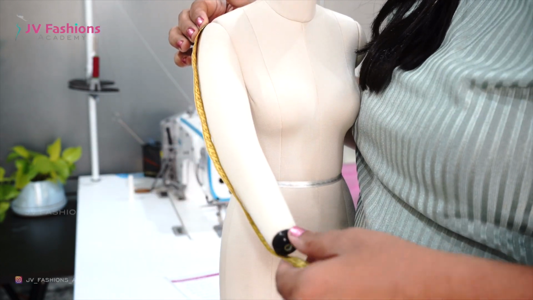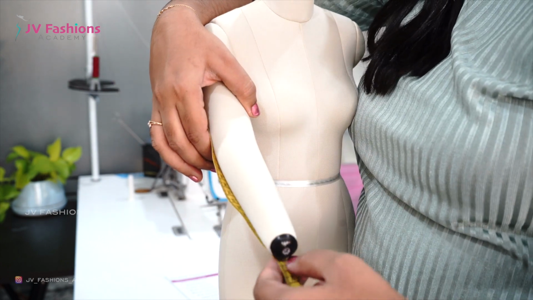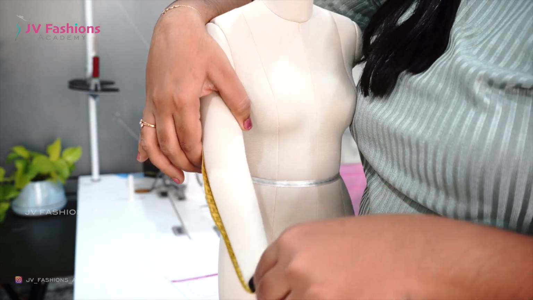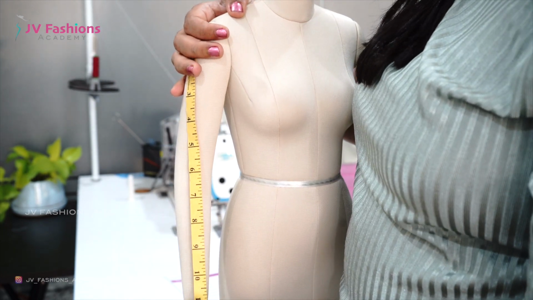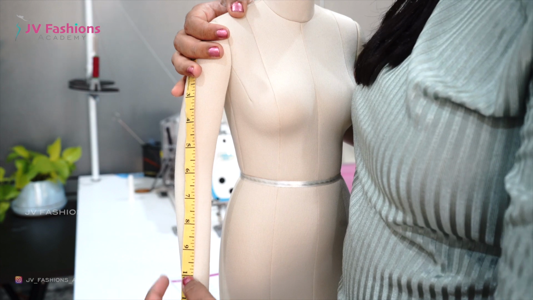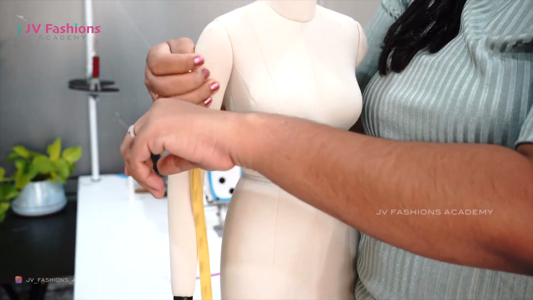After that again bring the tape till here. So you will bring the tape till the elbow, hold it like this in the elbow and bring it like this. Only then you will be able to take the full length of the sleeve. If you are just placing and taking like this, the 11-inch will end up in 10-inch only. Your sleeve length will not cover up till your hand, okay, till your wrist point.